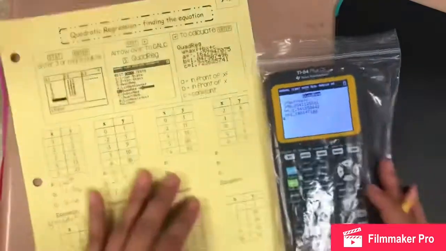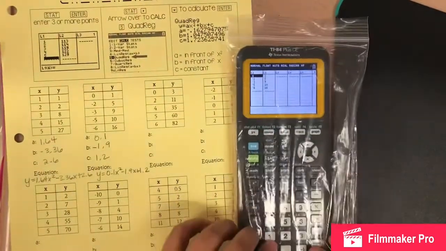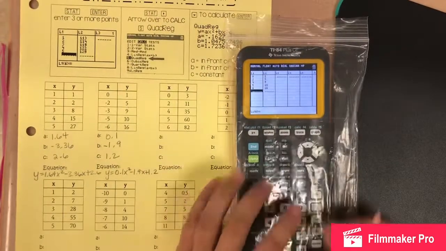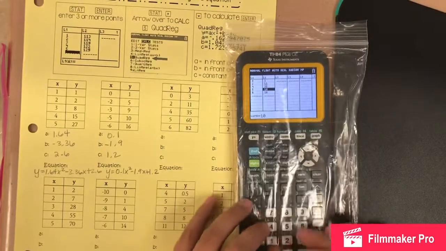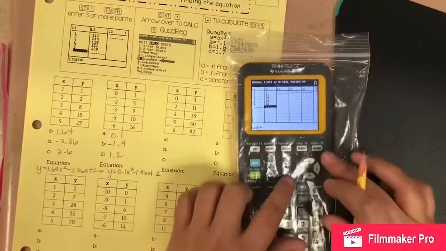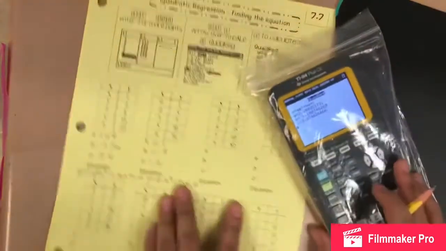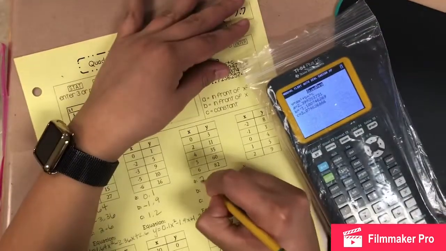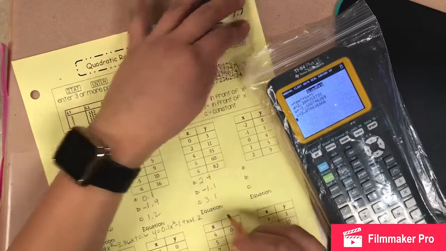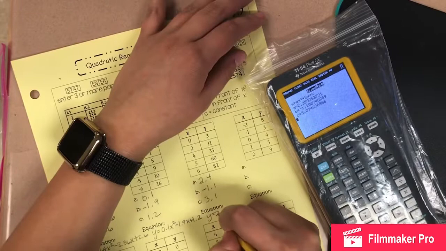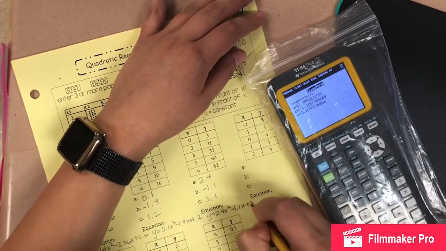And again, I'm just going to keep working on this. So if you got the hang of it, you can go on your own or continue to watch. The x values are 0, 2, 4, 5, 6. My y values are 3, 11, 35, 60, 82. Stat, over, Calc, 5. Enter, enter, enter, enter. Tenths place would be 2.4, negative 1.1, and 3.1. So my equation would be 2.4x squared minus 1.1x plus 3.1.